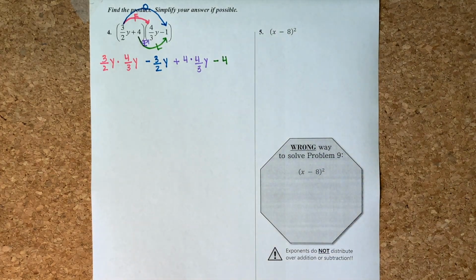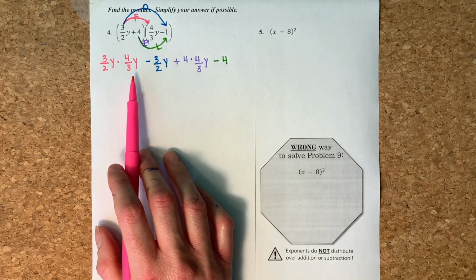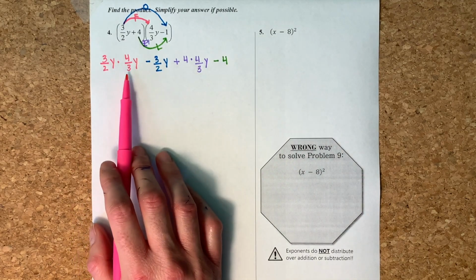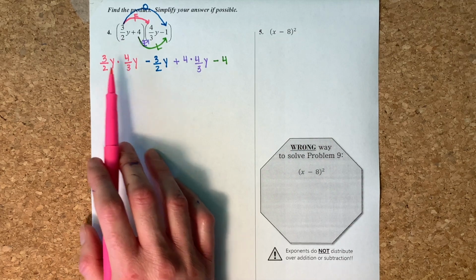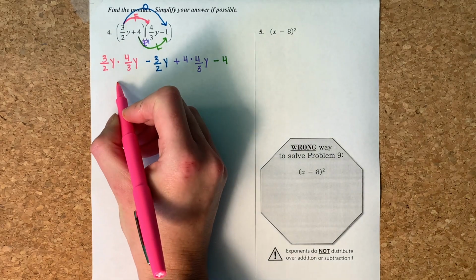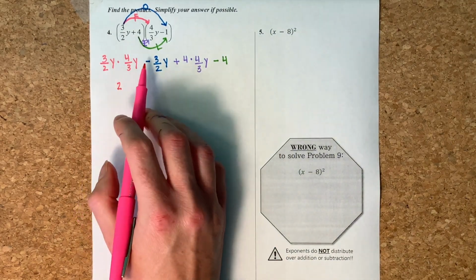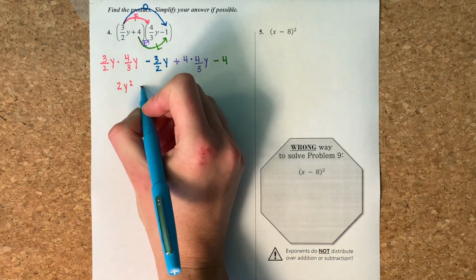Now we just want to simplify. To simplify this expression in pink, remember when you're multiplying, you multiply the like pieces. So we can multiply the fractions 3/2 times 4/3. You can do that by hand or using your calculator. Either way, 3/2 times 4/3 will give us 2. And then we multiply the y's. Y times y will give us y squared. Then I'm just going to bring down the -3/2 y.